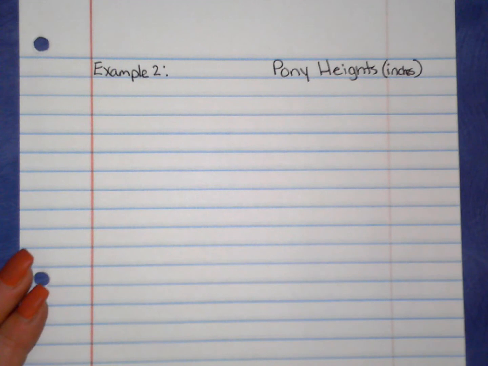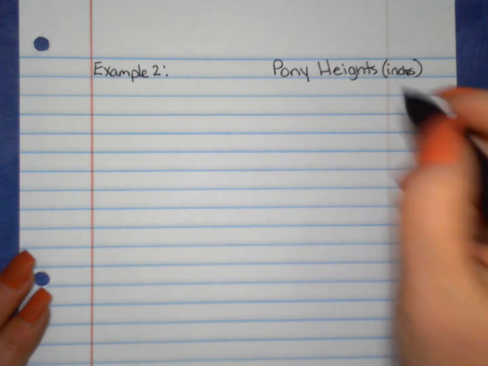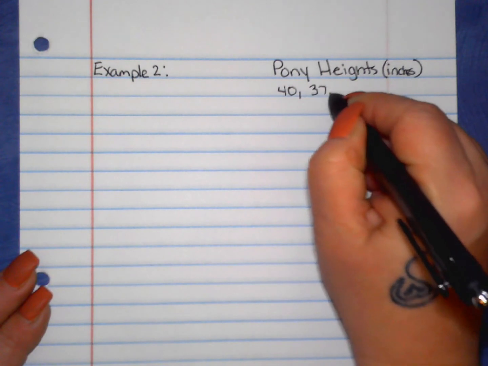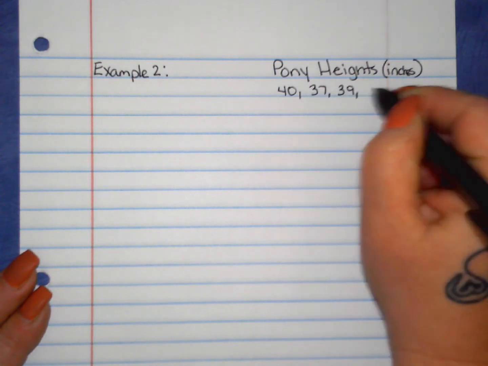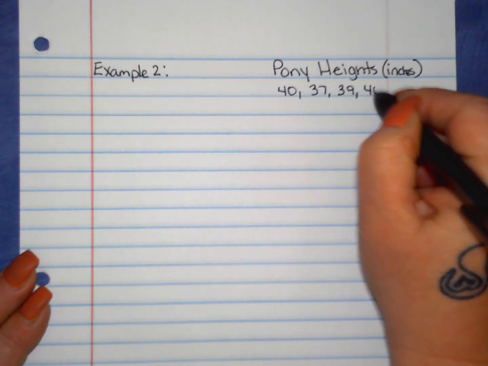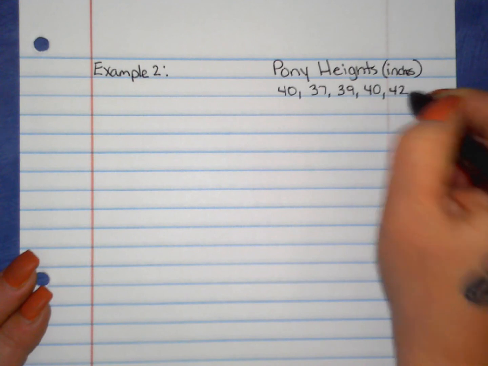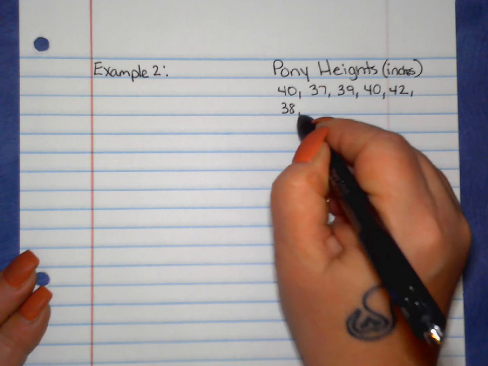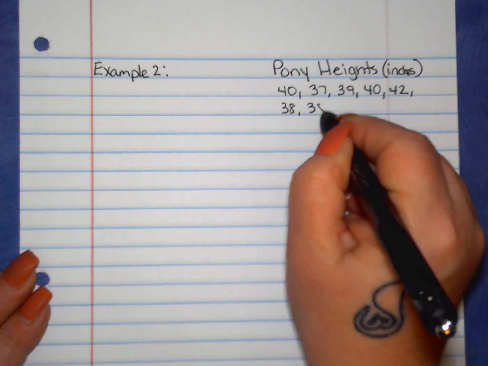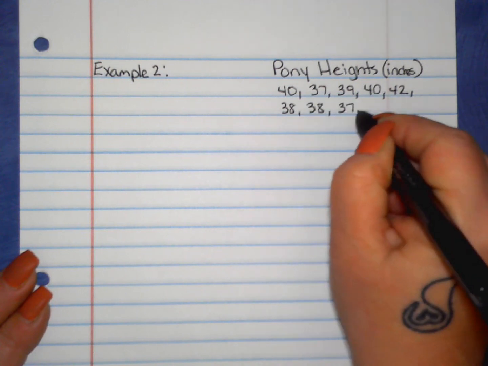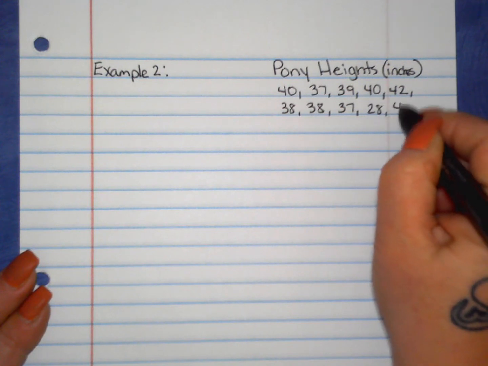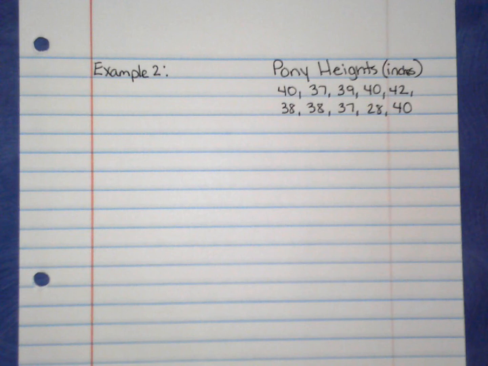Okay. All right, so these are our numbers: 40, 37, 39, 40, 42, 38, 38, 37, 28, and 40. All right, so those are the heights of our ponies.